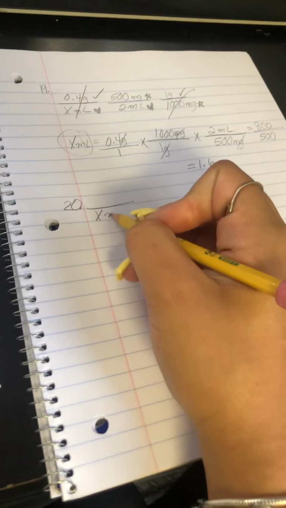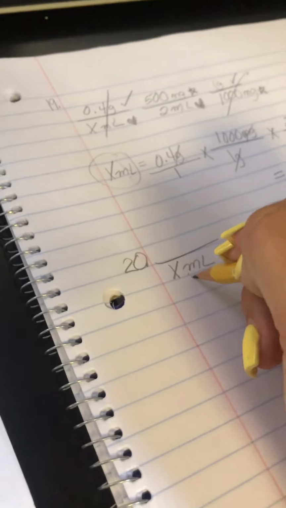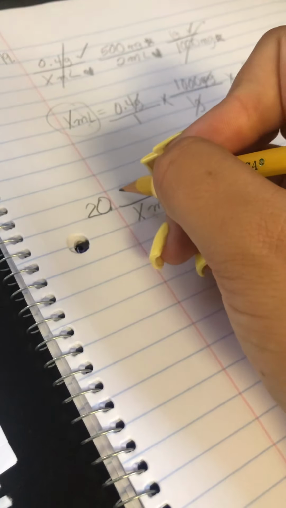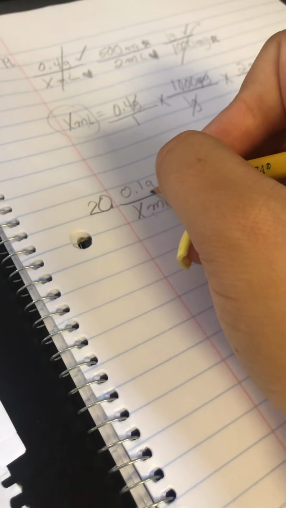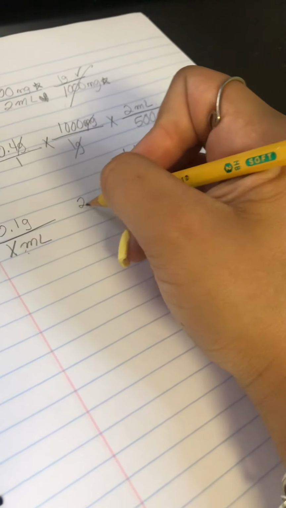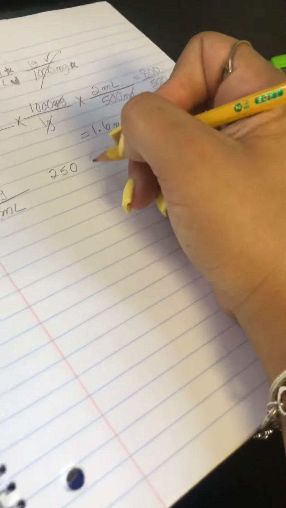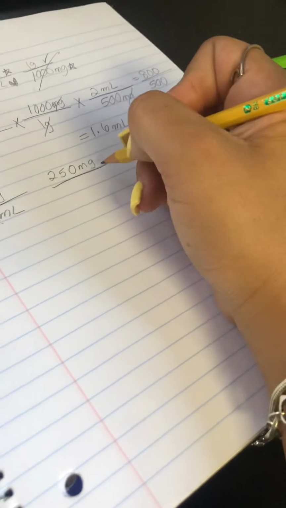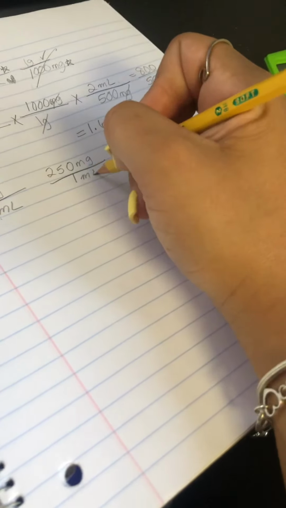So I always start with what it's asking me first, so I always put that in the bottom. Then you know you can't use this because this already has its pair, so 250 milligrams over 1 ml. So you have to find the other thing that they've given us, so it's the ordered 0.1 gram of the penicillin. So you already know that's what you're gonna put over what it's asking you for because it's what's ordered. So it's 0.1 gram, and then the other one that's given is 250 milligrams over 1 ml. Correct?